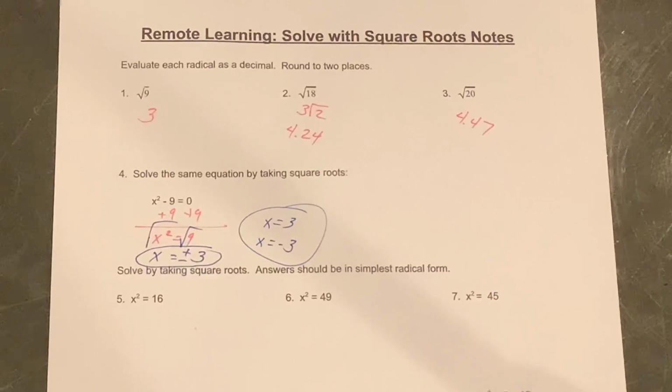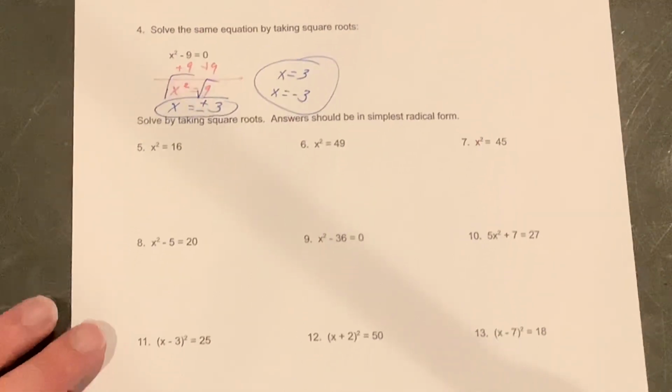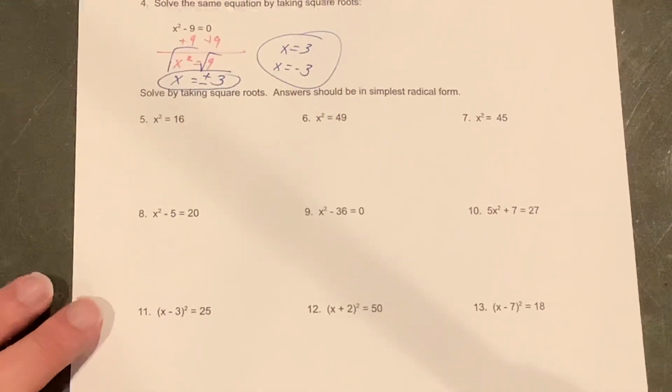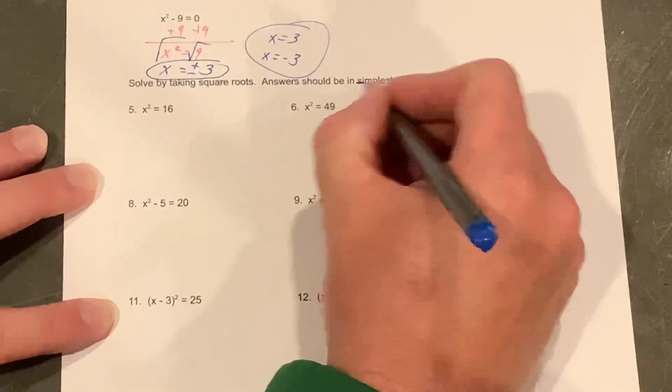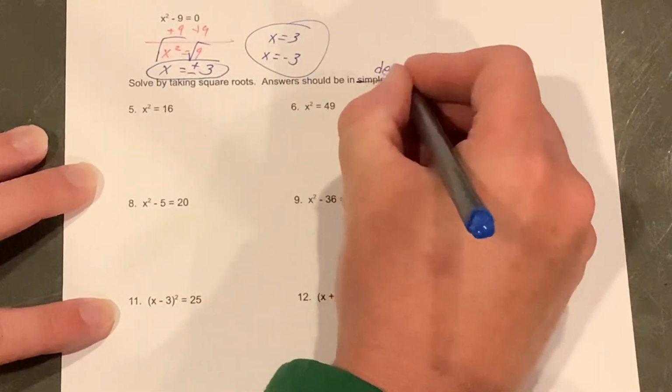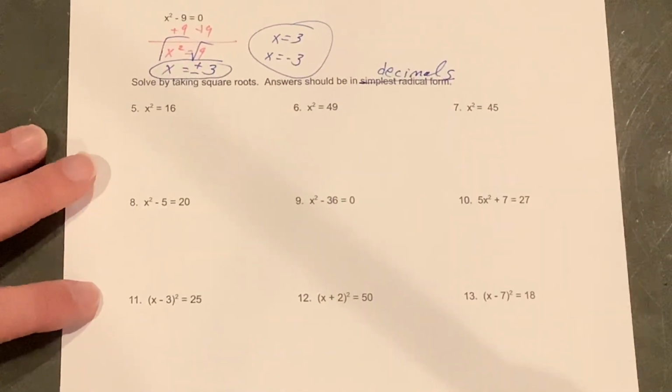Okay, so let's go down to the bottom. This says answers should be in simplest radical form. We're going to change that. We're just going to do answers as decimals. I thought I changed that. I will change that before I send that out to you. All right, so instead of simplest radical form, we're going to do decimals here. All right, so I will change that on the links.